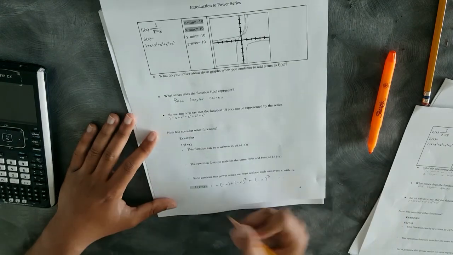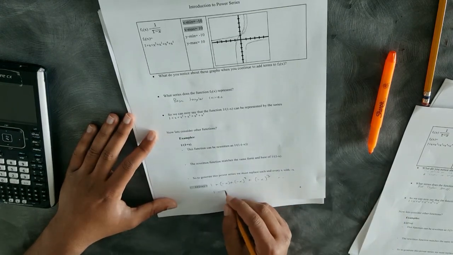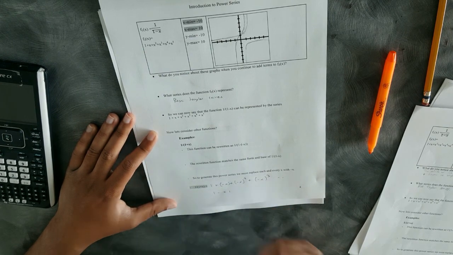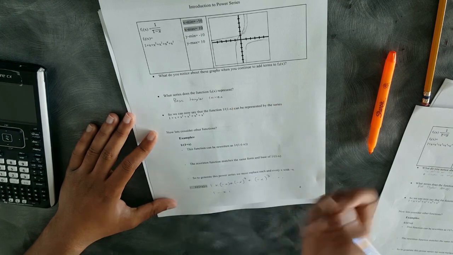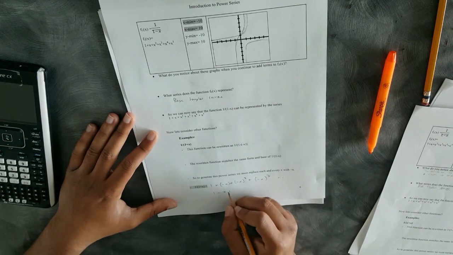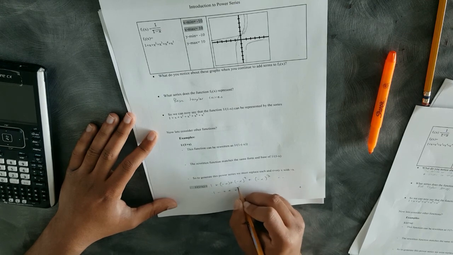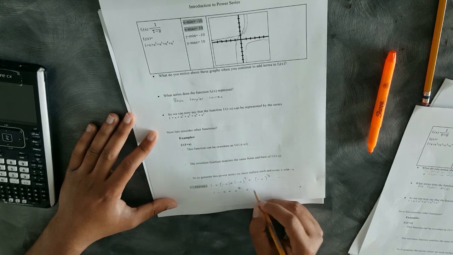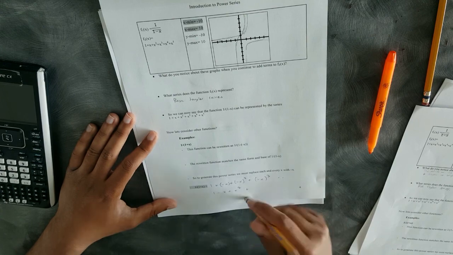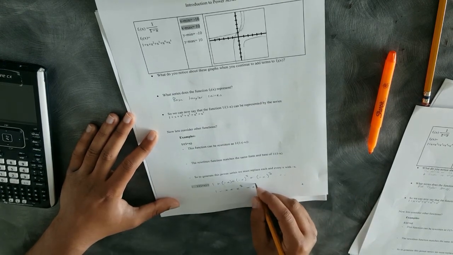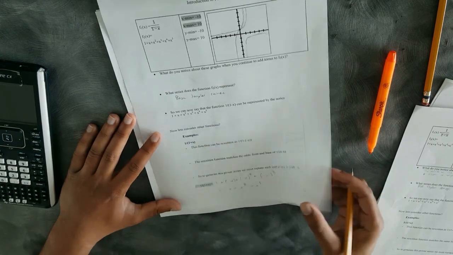So to simplify this, we would just do 1 minus x, and then negative x squared is just x squared, because negative x times negative x is x squared. So that would be plus x squared, and then since it's an odd power, it's negative x cubed, and so on.